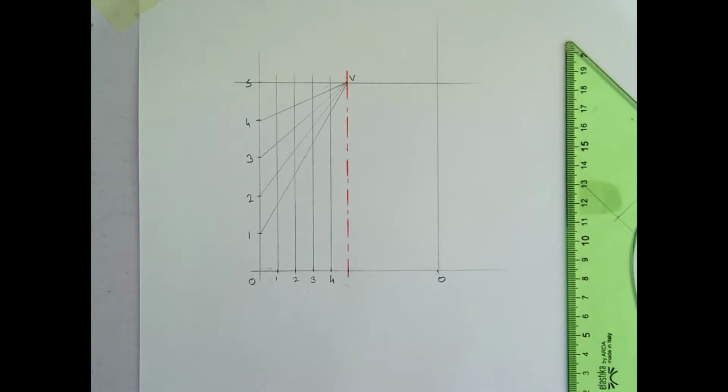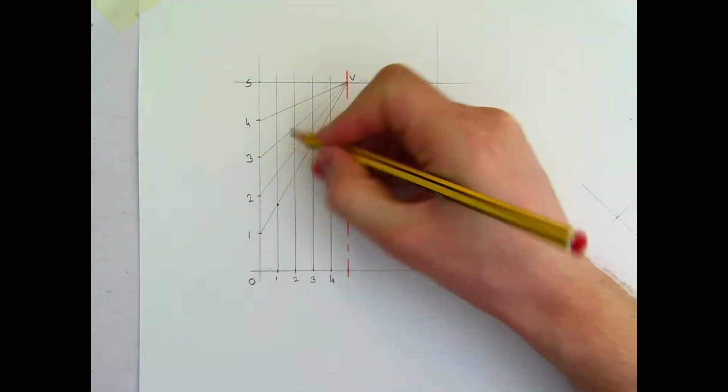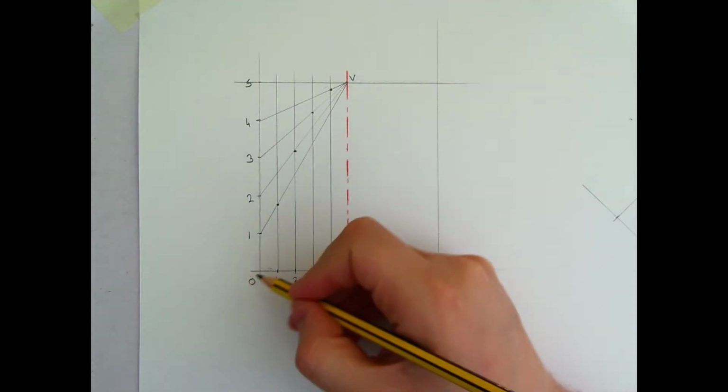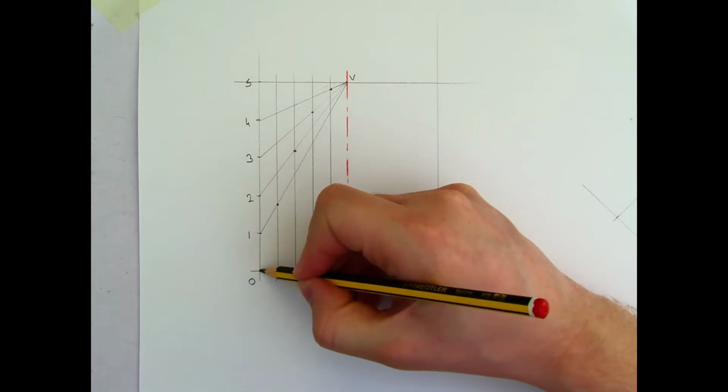Each point where each of the 1s, 2s, 3s, and 4s intersect each other is a point on my curve. So this is 1, 2, 3, and 4. 0 is also a point on the curve. So we're going to join all of these up, best curve that we can.